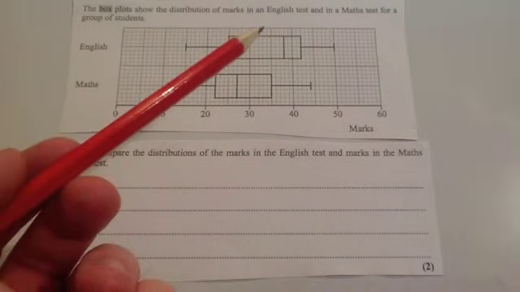So this question says the box plot shows the distribution of marks in an English test and a maths test for a group of students. As you can see, the marks in maths and English go from 0 to 60, and then we've got our box plots. We've got the English one and the maths one.